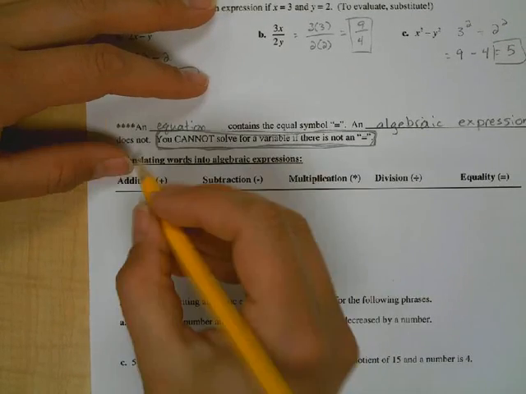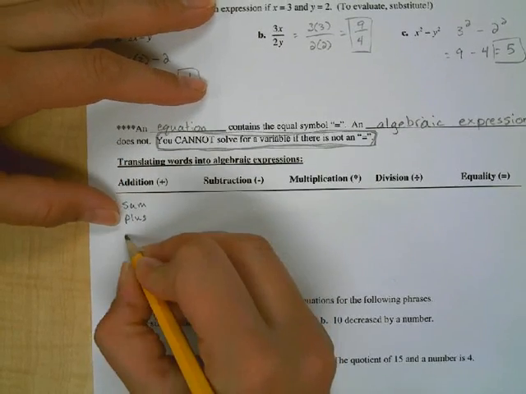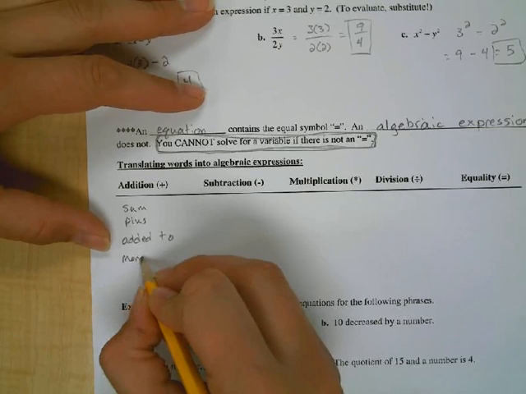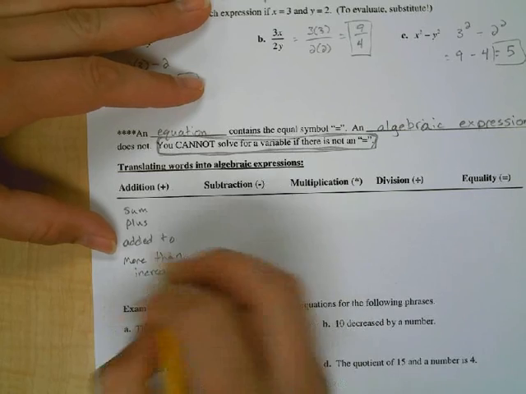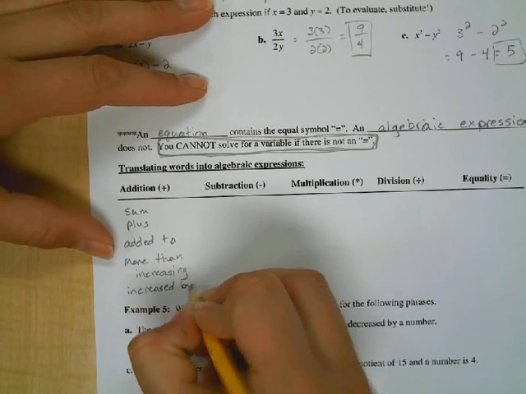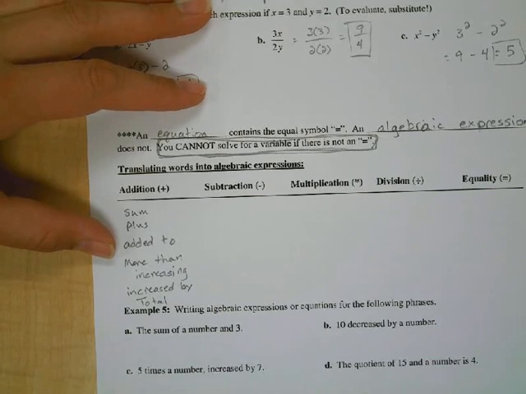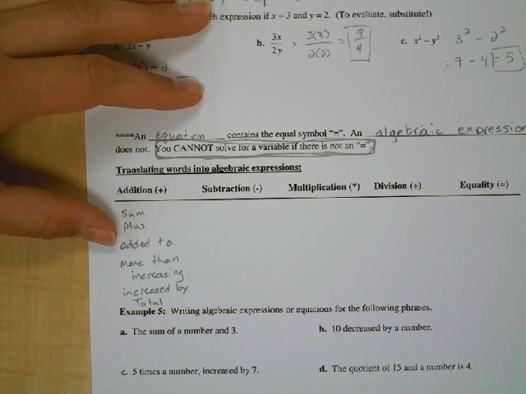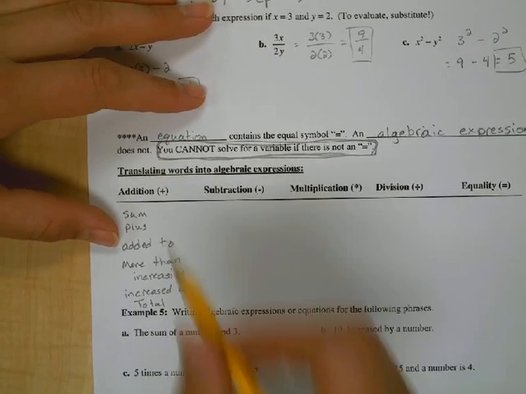When you think addition, there are lots of words: sum, plus, added to, more than, increasing, increased by, total. All of these are key words that tell us we should be adding. We're going to take a look at converting words into algebraic expressions or equations, so we need a good idea of some key words.